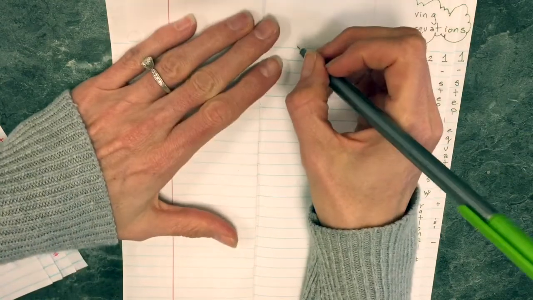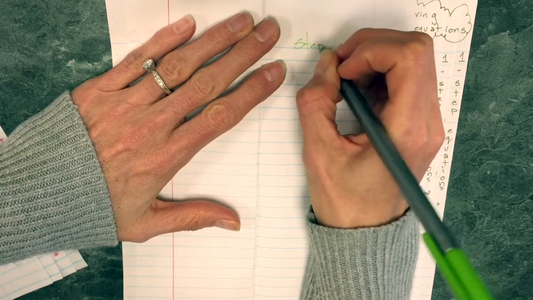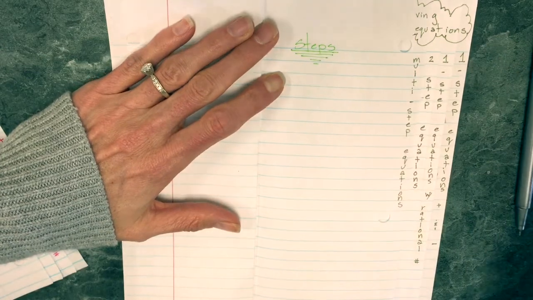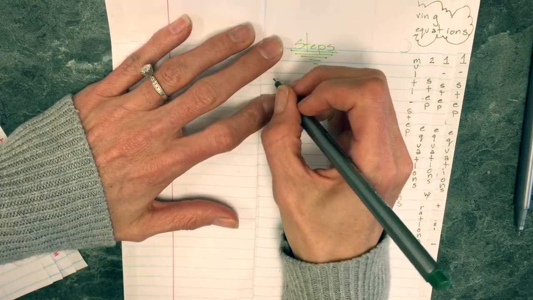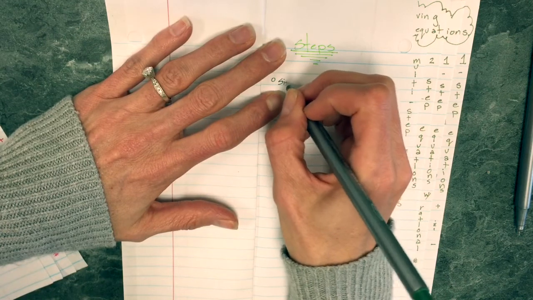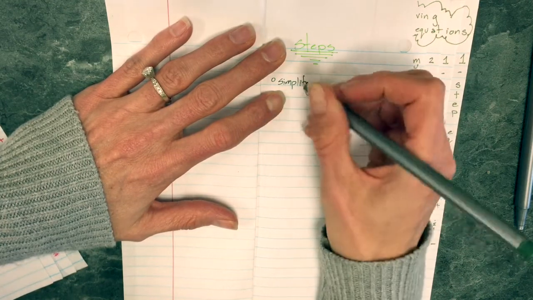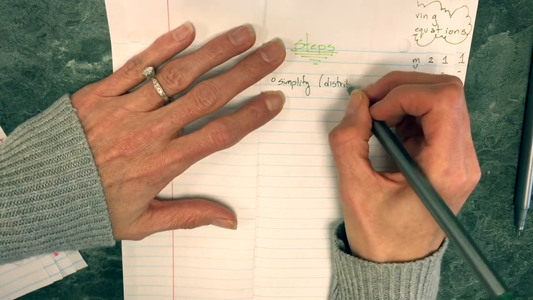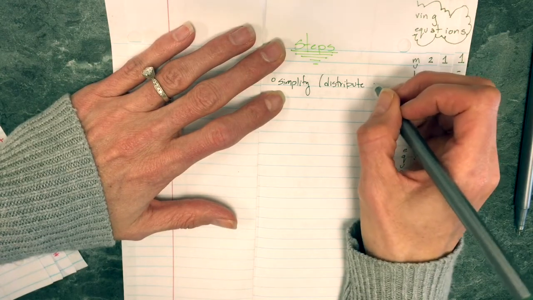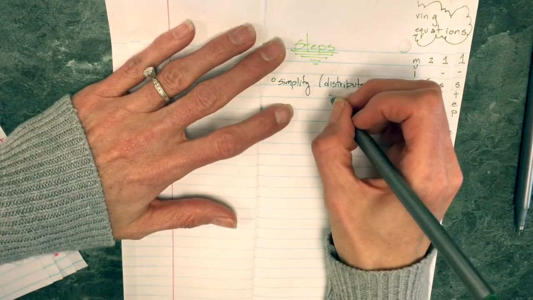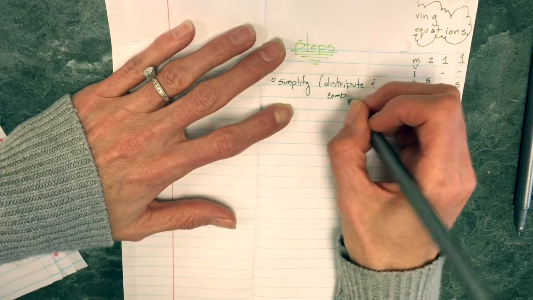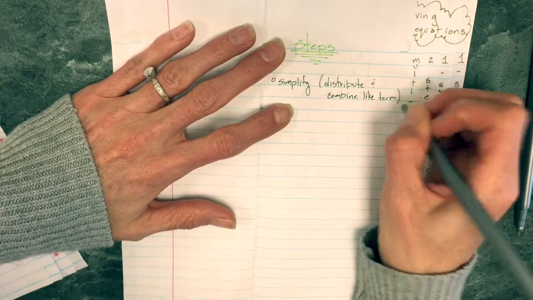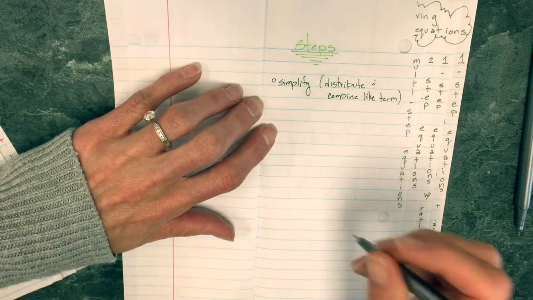The first step in a multi-step equation, we're going to write down the steps. There aren't too many, but the first step is to simplify. That means you're going to distribute if there are parentheses. After you distribute, you always see if you can combine any like terms. So that would be the first step in solving multi-step equations.